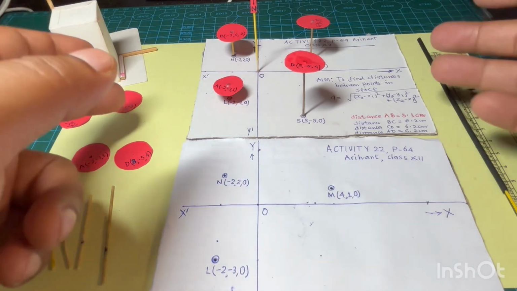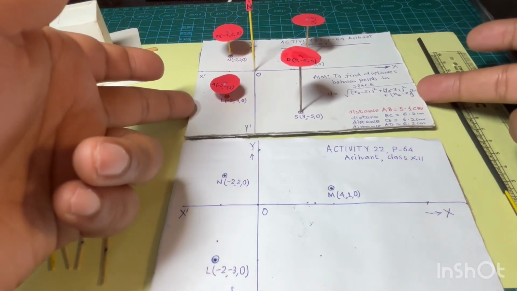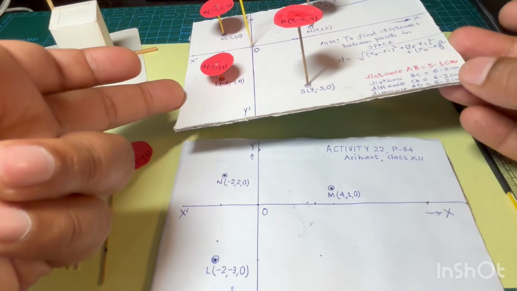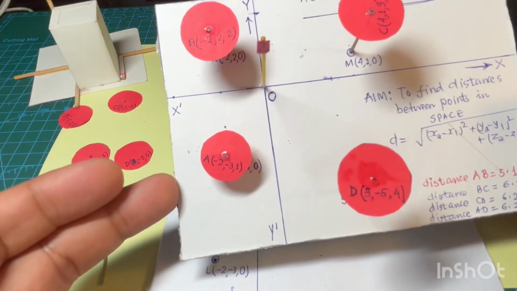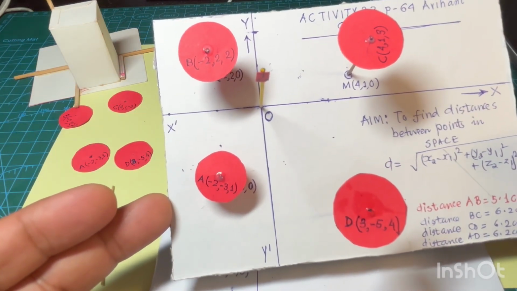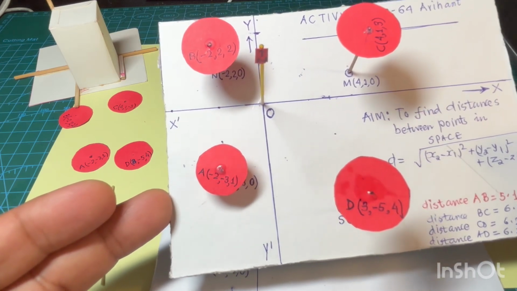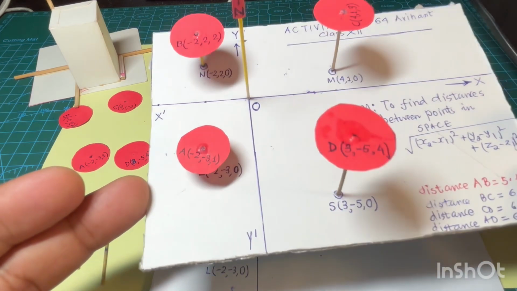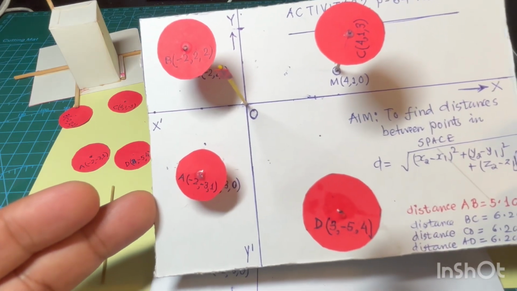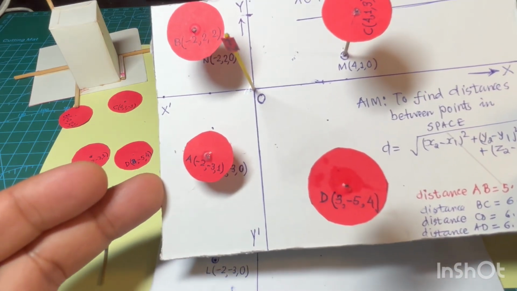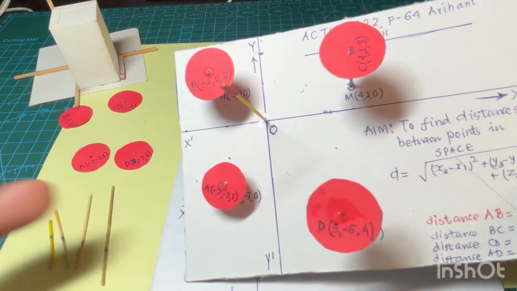So let us imagine the cardboard as the xy plane, and there are 4 given points: minus 2, 2, 2; minus 2, minus 3, 1; 4, 1, 3; and 3, minus 5, and 4.